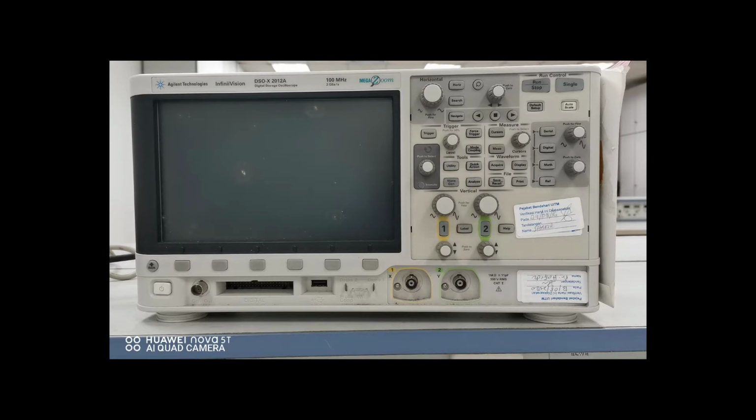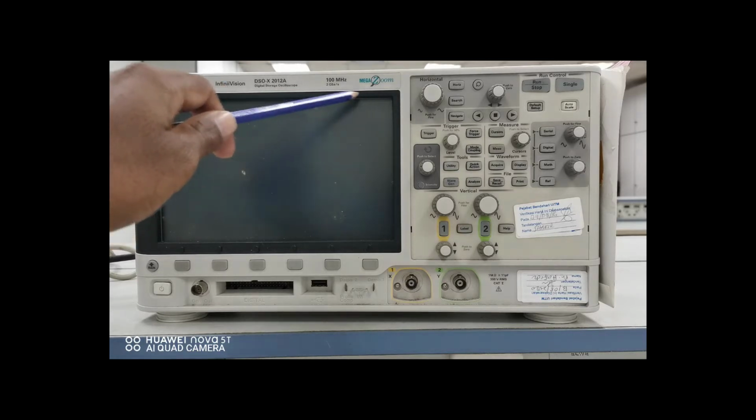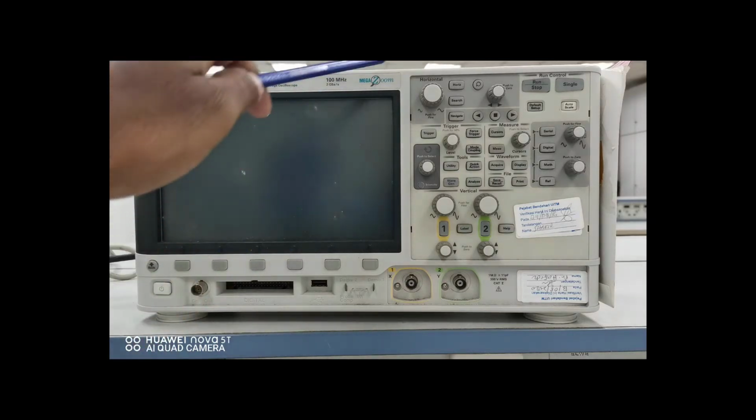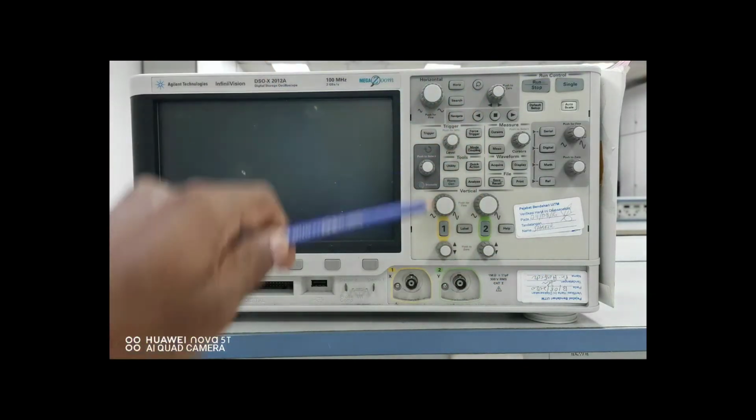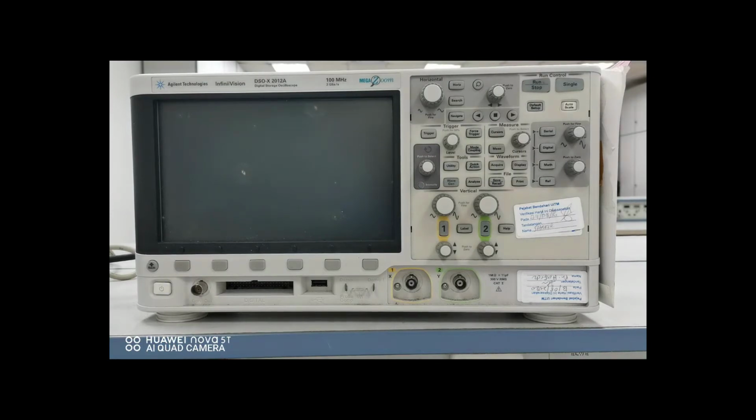The oscilloscope can be divided into 2 parts. One is the display part and another part is the signal control part.